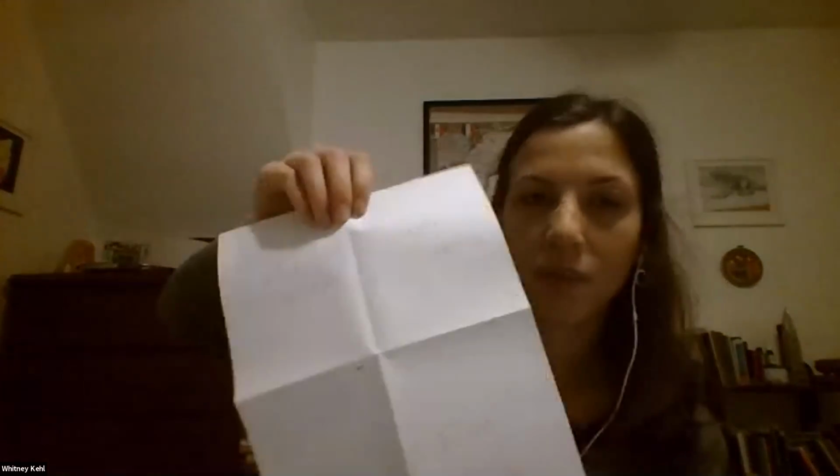So this little template is in the slide deck as well, but if you've never made a card with a piece of copy paper, then you will have a guide as to how to do that so that everything lines up right for you when you fold it up.